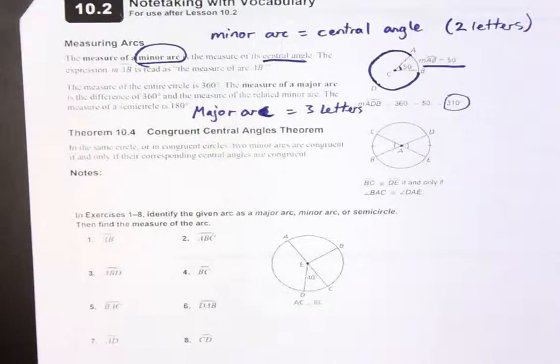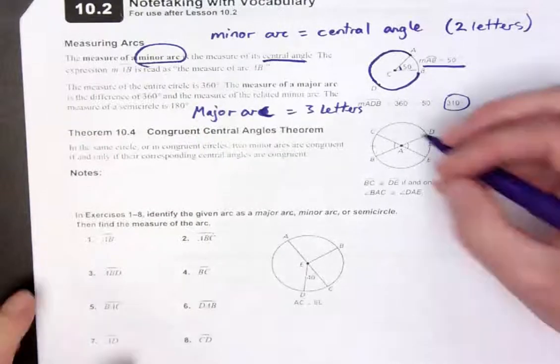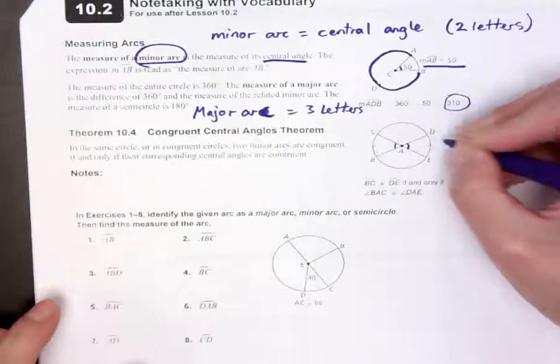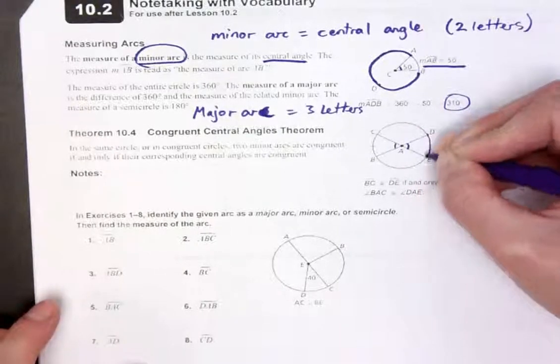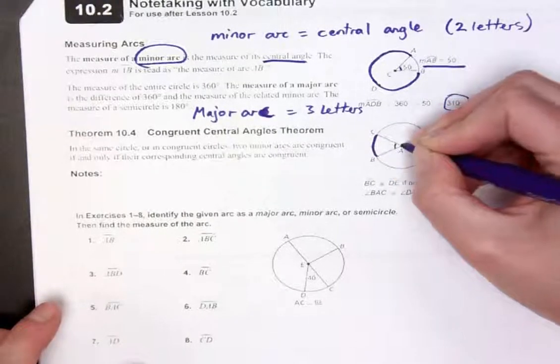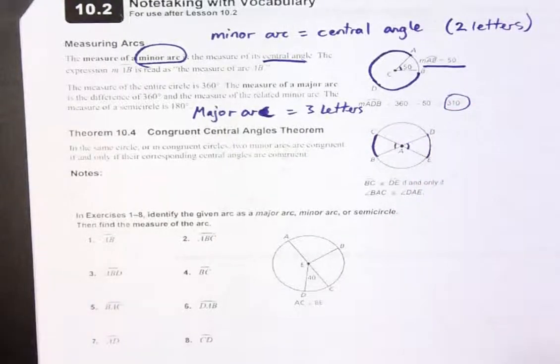Okay, then our second theorem that we're doing today is congruent central angles theorem. Who remembers what congruent means? Same size, same shape. So this just tells us if the central angles are the same, their arcs are the same because they equal each other. So anytime in a circle, if we have a central angle, it equals the arc.